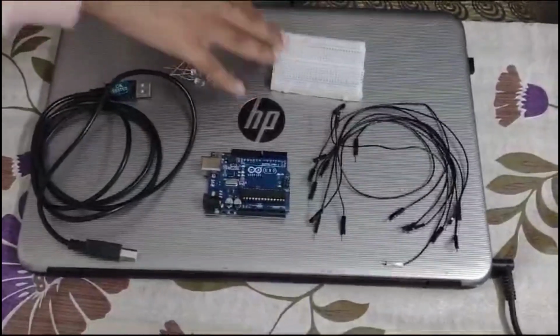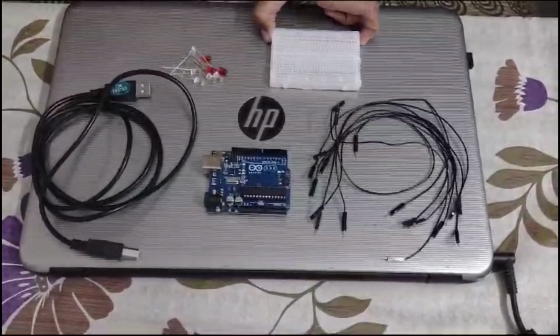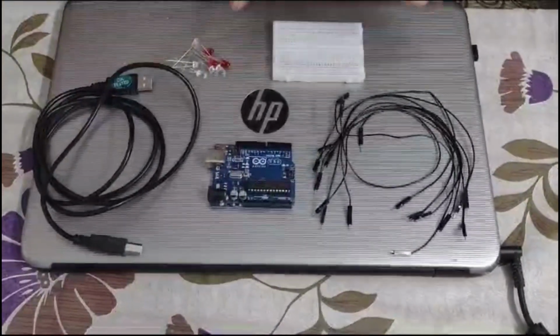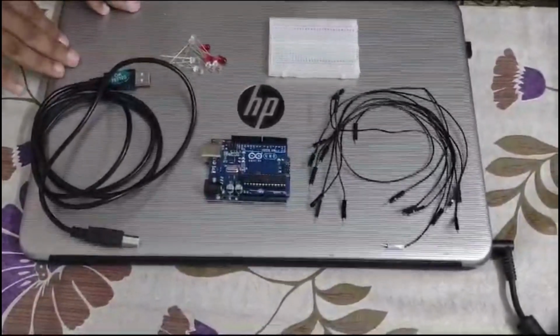The fifth and the main component will be the breadboard. It's also known as the connector board, and our connections will be based on it. So now we will see what code we will be using.